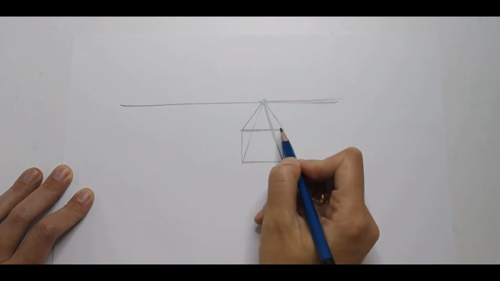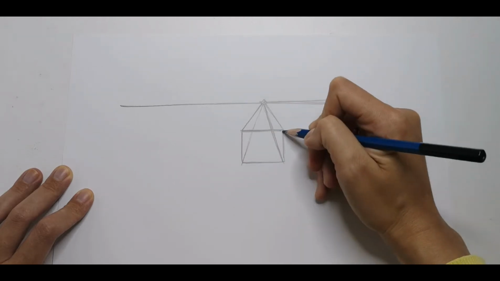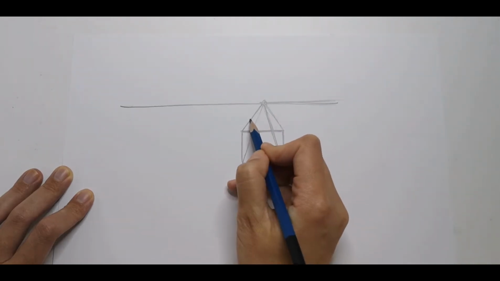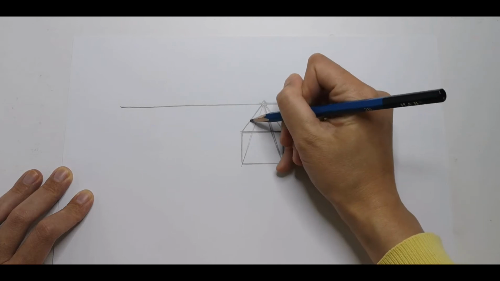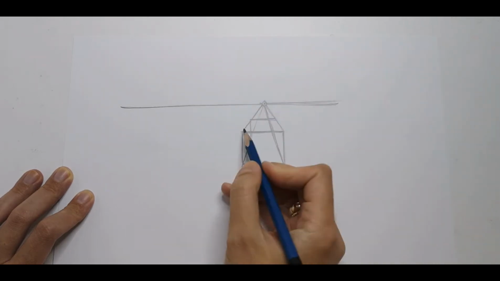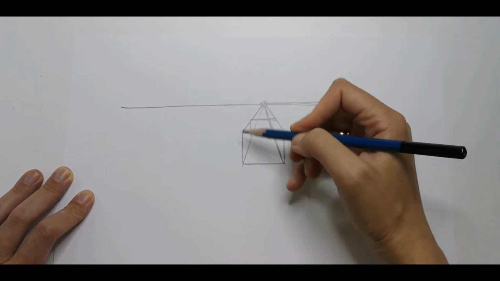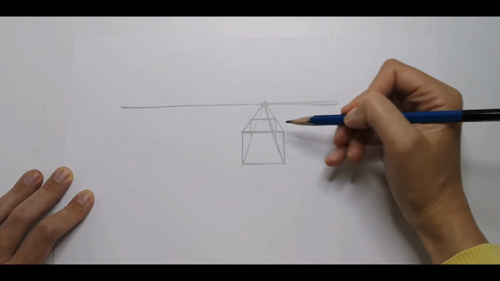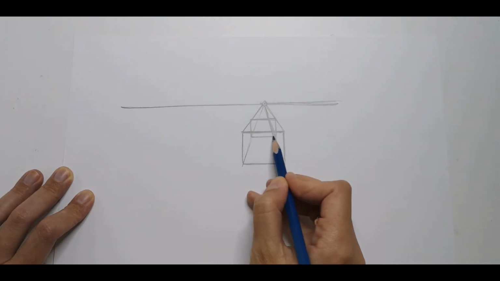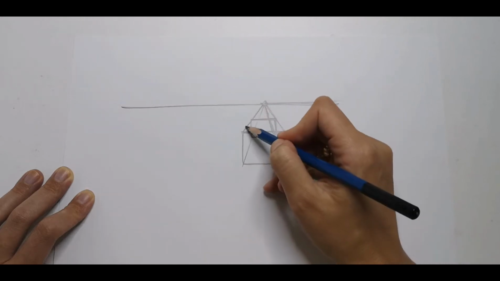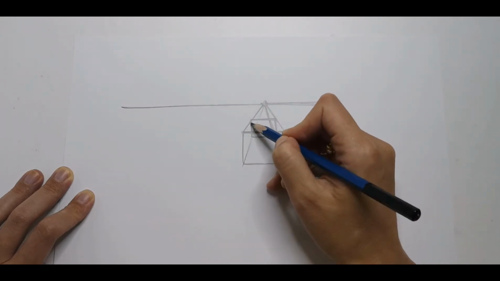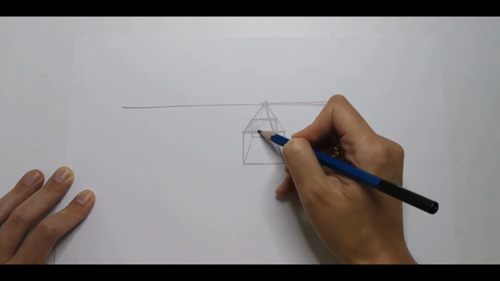Till now it was only a square. And now, when adjusting the depth of this cube, all the lines are parallel over here and over here, and these lines are parallel to this one. We get this kind of cube, and we see the top of this cube.